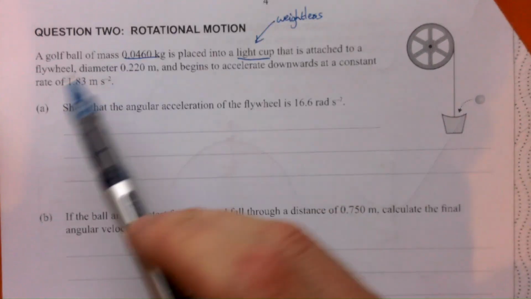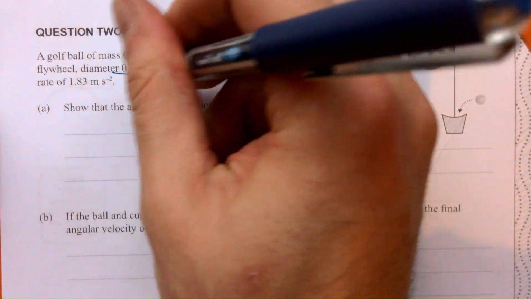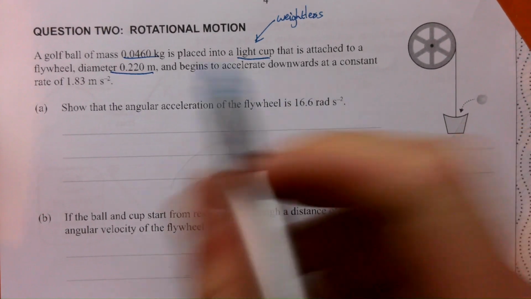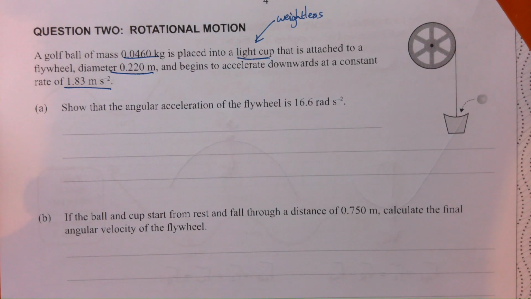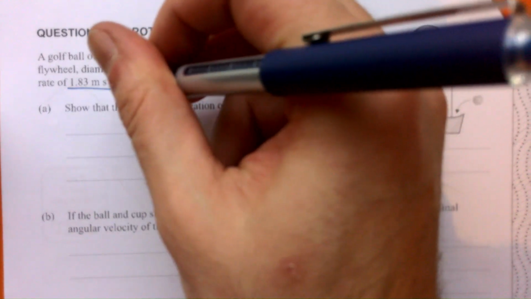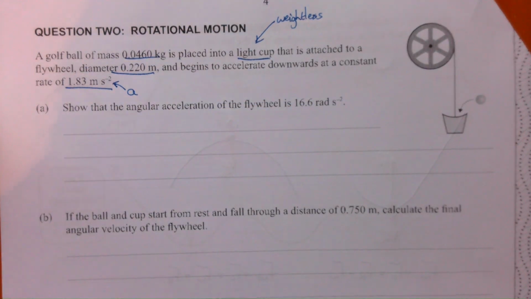And that cup is attached to a flywheel with a diameter of 0.22 meters. It begins to accelerate downwards at a constant rate of 1.83 meters per second squared. So this is our acceleration, and that is an A, not the Greek letter alpha.